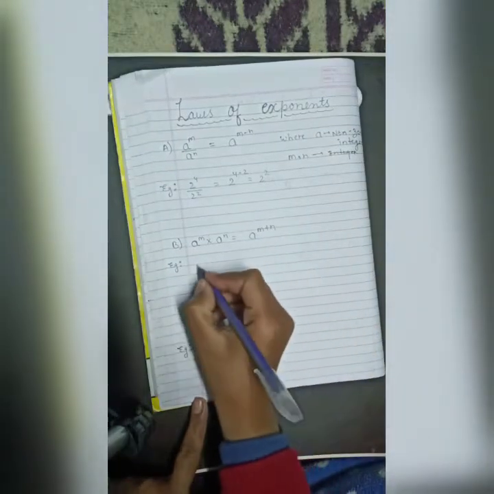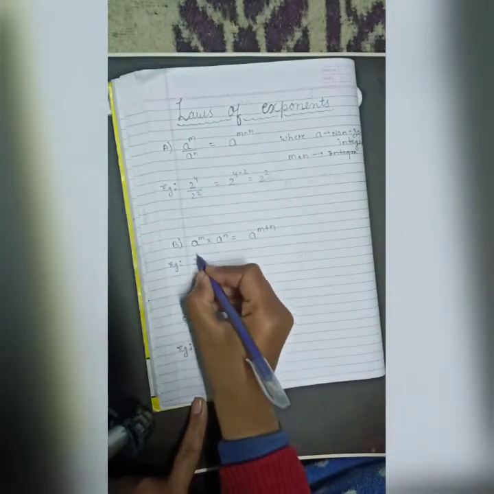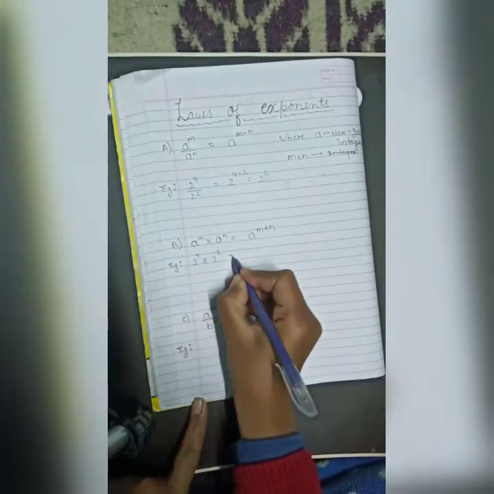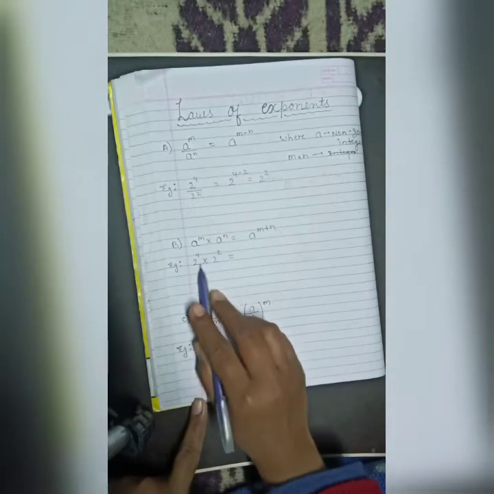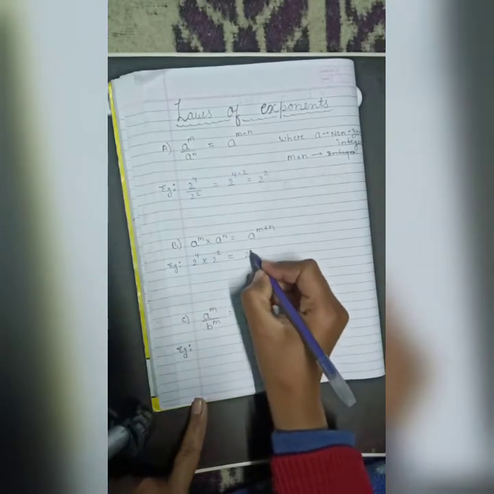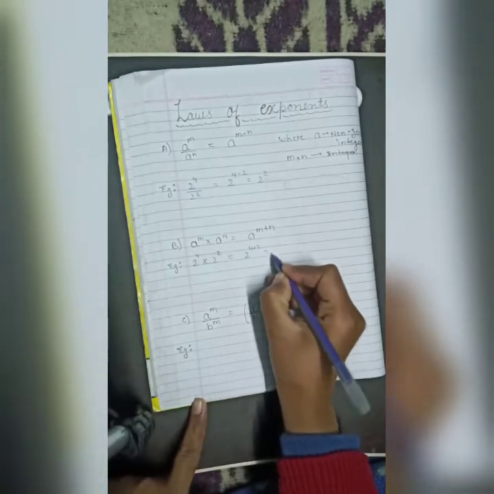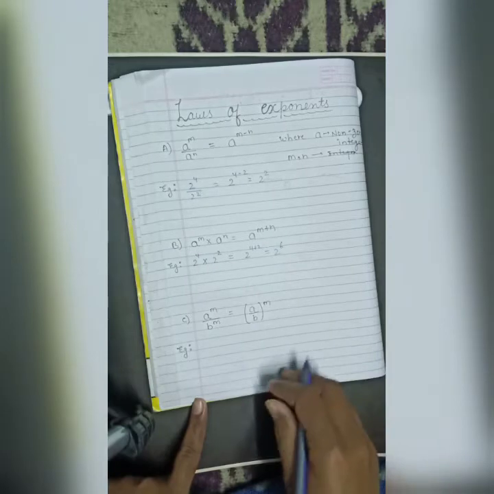Suppose we have 2 raised to the power 4 multiplied by 2 raised to the power 2. Again we have the common base 2 and it is under multiplication. So we just add these powers. That will be 4 plus 2, so that will be 2 raised to the power 6.